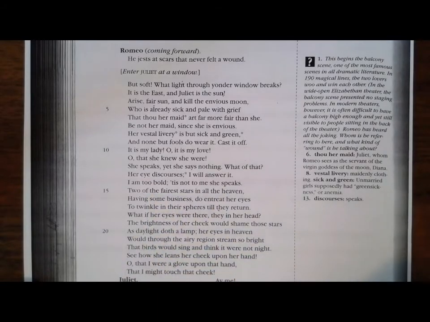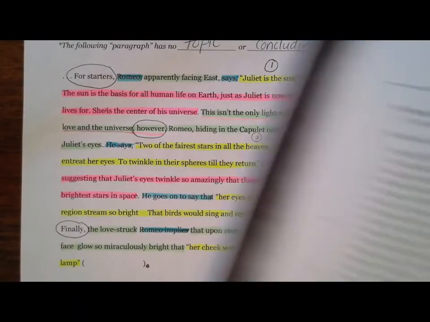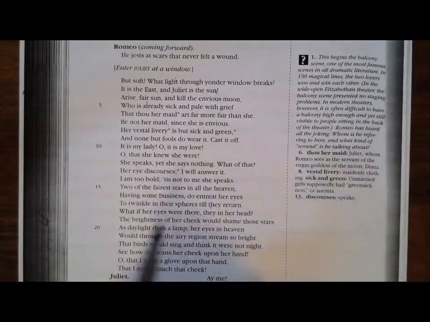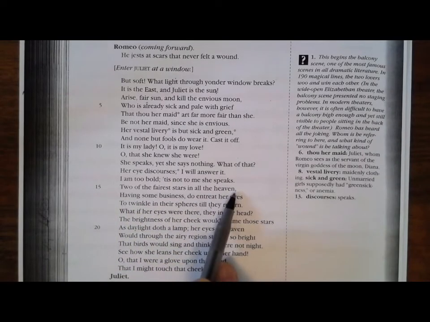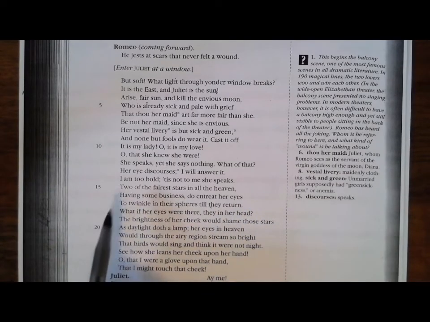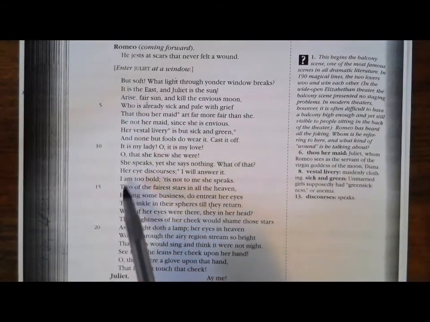Two of the fairest stars in all the heaven. Yep. Which, just for the citation's sake, it looks like it starts on line 15, 16, and 17. And you'll notice that at the end of heaven, in this comma, it's the end of a line. At the end of eyes, it's the end of a line. At the end of return, it's the end of a line after that period. And each of these lines begins with a capital letter. That's true all the way down.